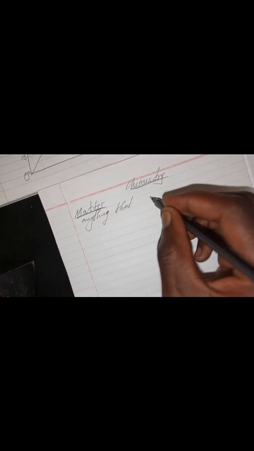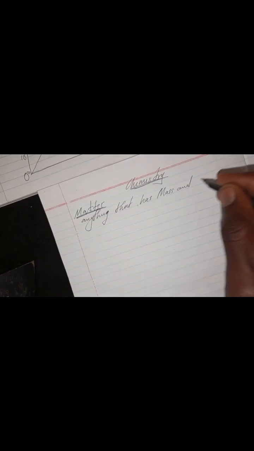So matter, to start with, we have to know the definition of matter. Matter is anything that has mass and occupies space. You can say occupying space or volume. Anything that has mass and occupies space, or anything that has mass and volume. So this is the simplest definition one can go by.